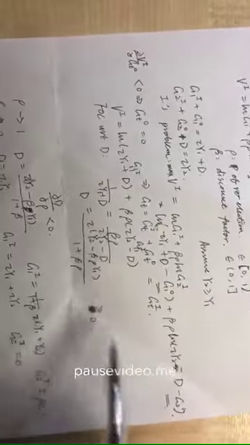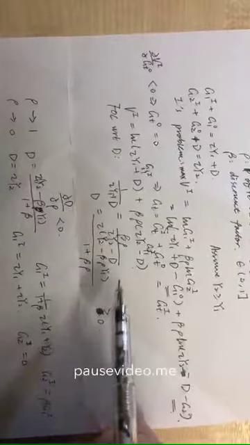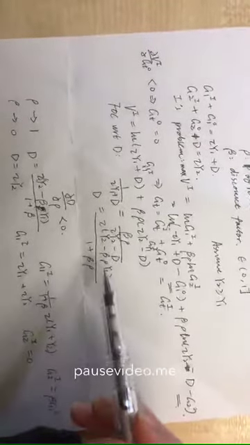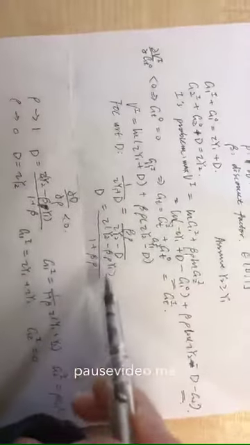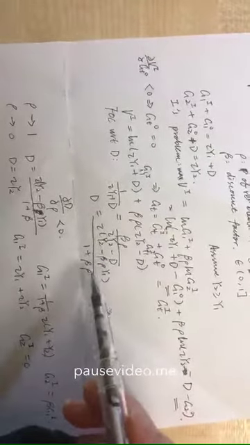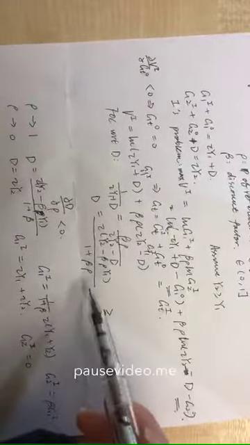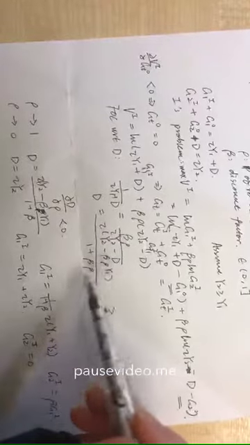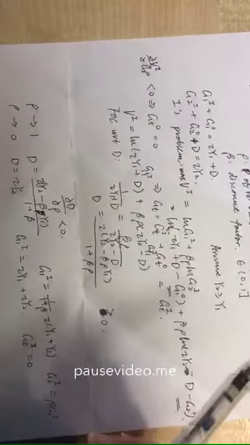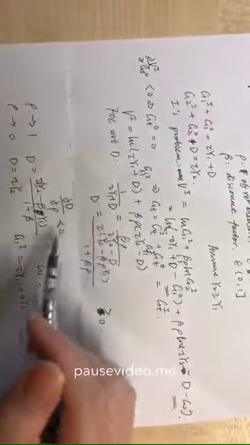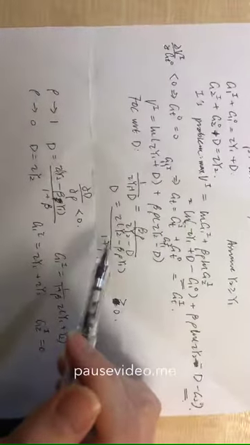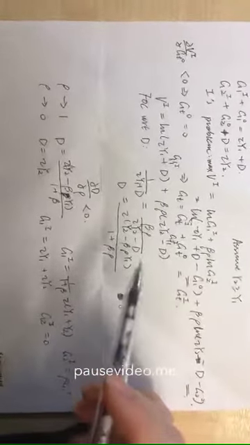So this part here will be positive and this is positive, so the whole thing is positive. And the second thing to notice is that we have D is decreasing in rho, so both the denominator and the numerator are, by checking both of them have rho in it, and by checking them we can see that this is the case.